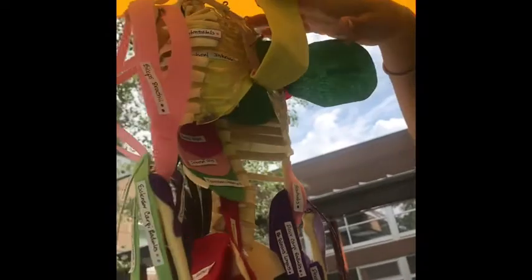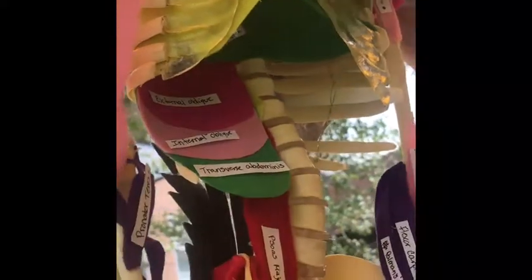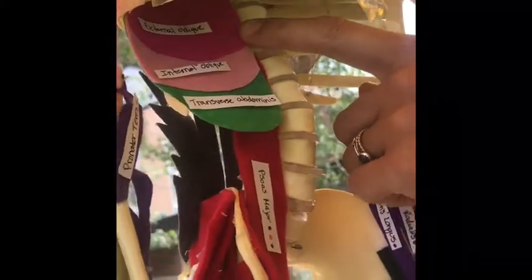Okay, we're going to talk about the muscles of the abdominal wall, so I'm going to move the most superficial out of the way to begin. So moving from most superficial to deepest with the obliques, we'll start with the external oblique.